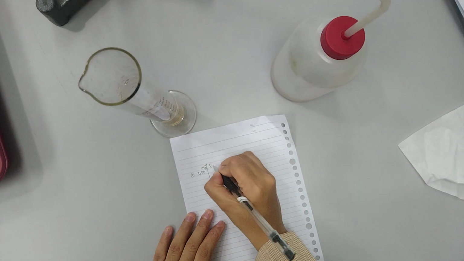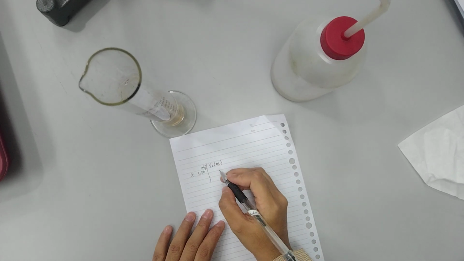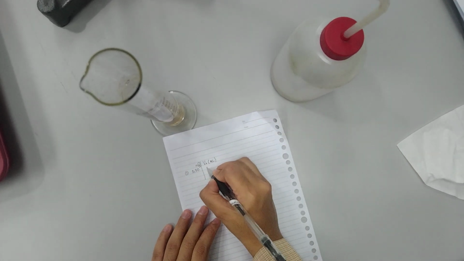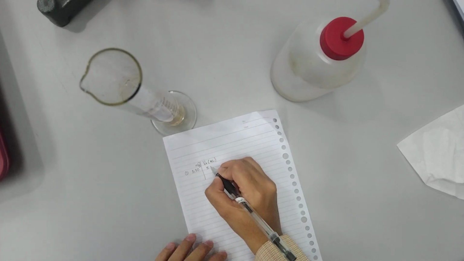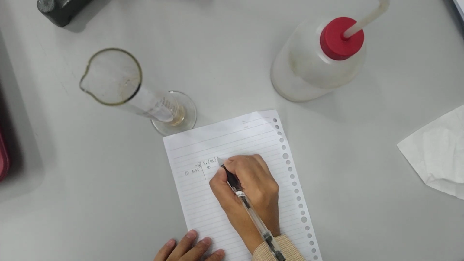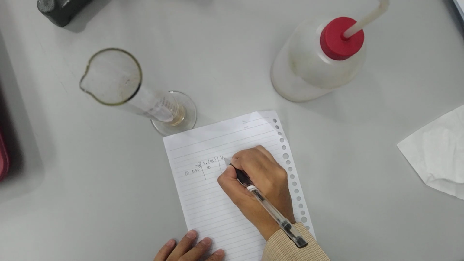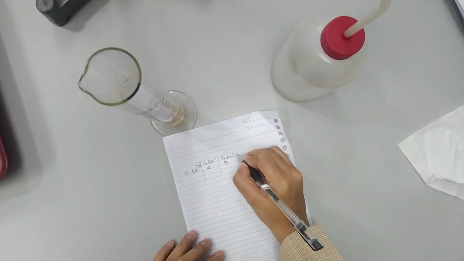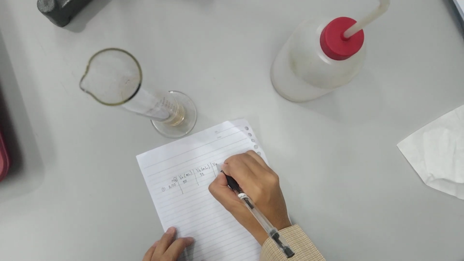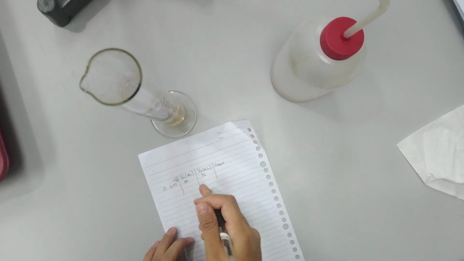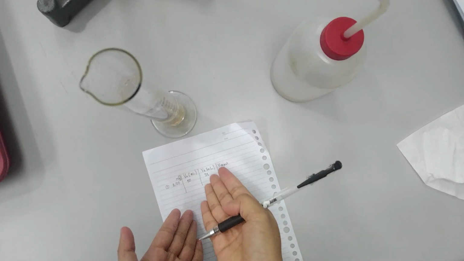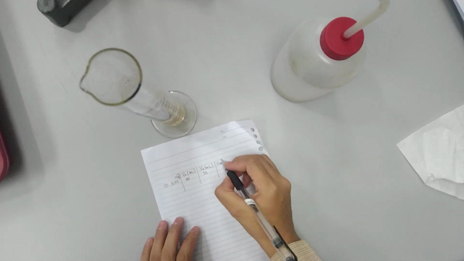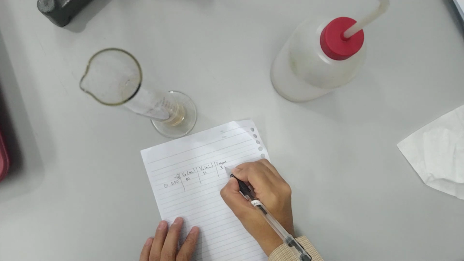So you can record the data like this. The initial volume, in milliliters, is the volume before you put the irregular object. It's 50 milliliter, and then the final is 53. So for the volume of the object, you just have to subtract 53 minus 50. It equals 3 milliliter.